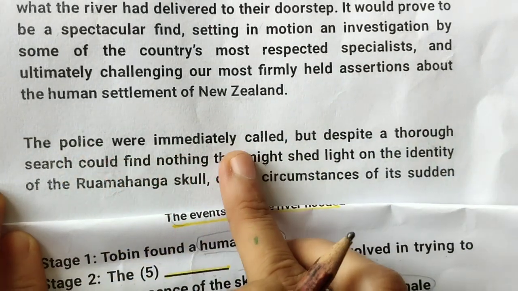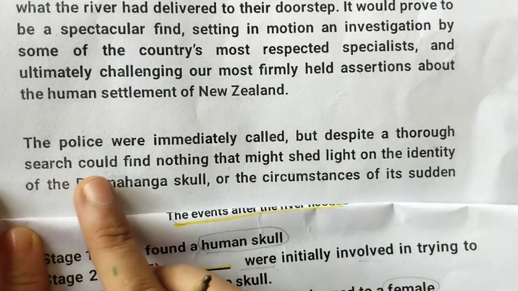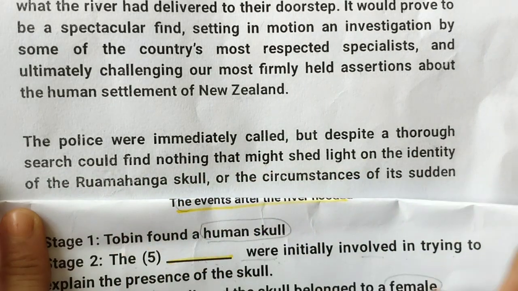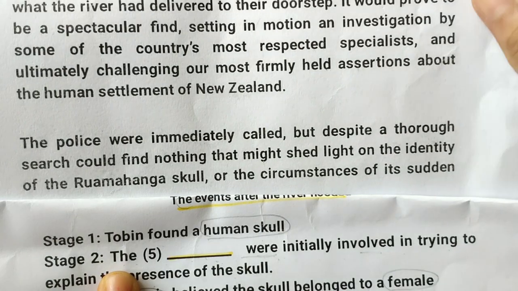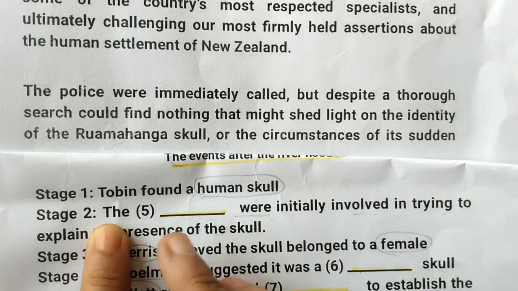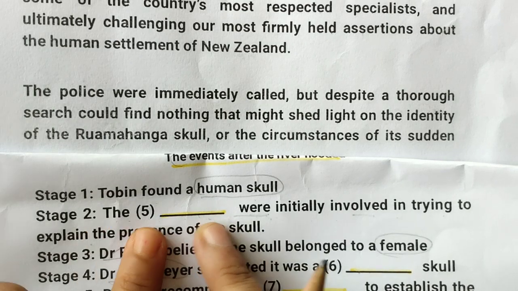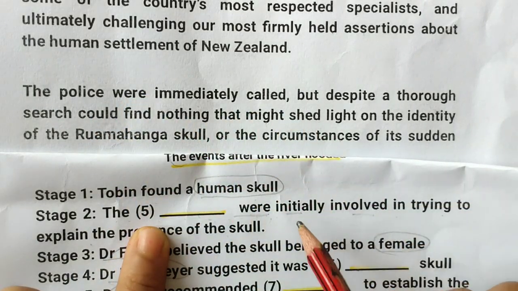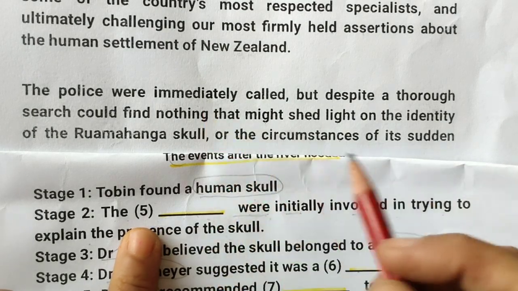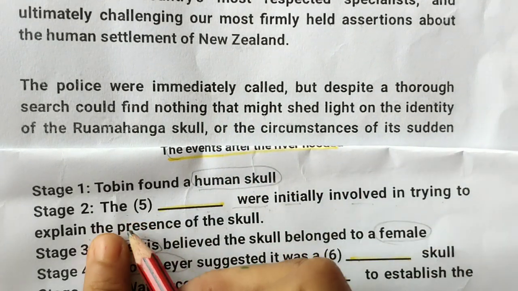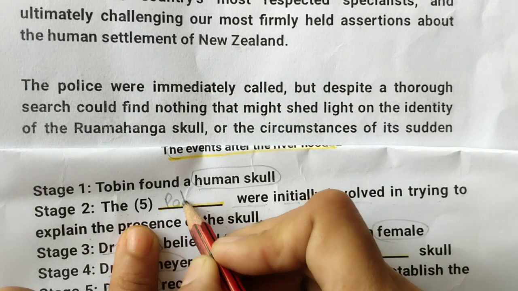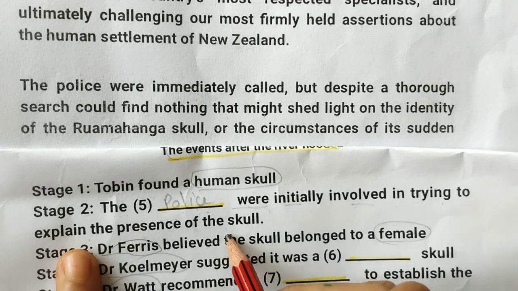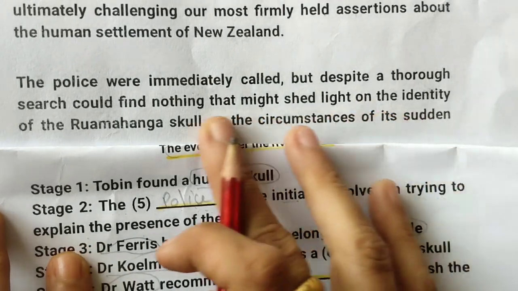The dash were immediately called but despite a thorough search could find nothing that might shed light on the identity of this skull. Okay. So here can you match this? I can see this: the dash were. See this, initially means immediately called. So initially doesn't mean immediately. Initially means starting. The dash, so I will just write here police. The police were initially involved in trying to explain the presence of the skull. So this we have decided.